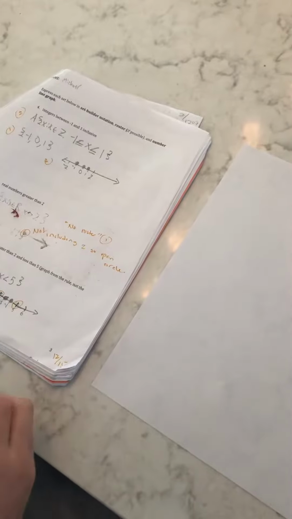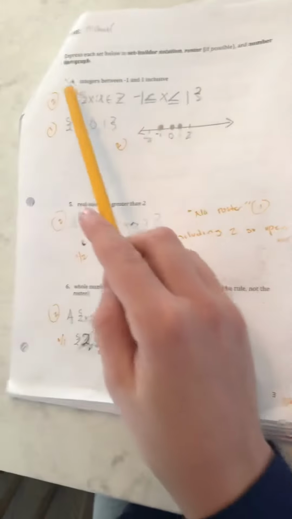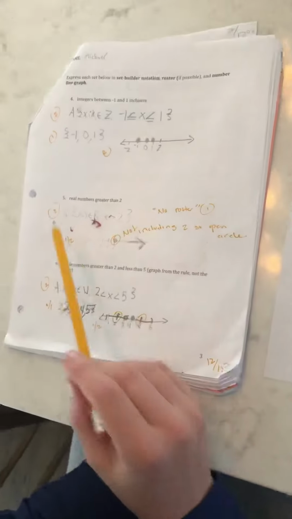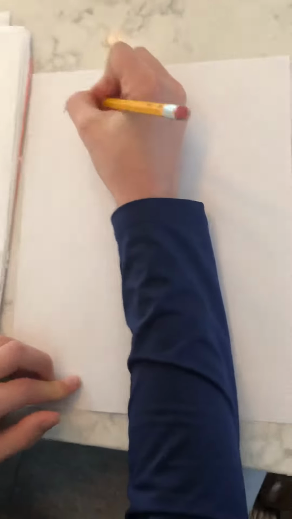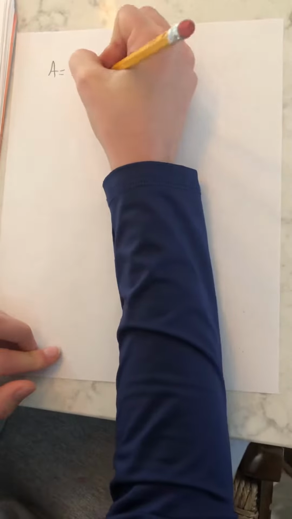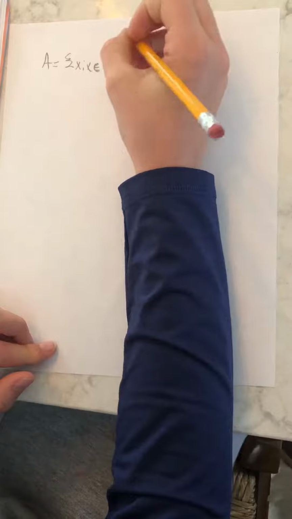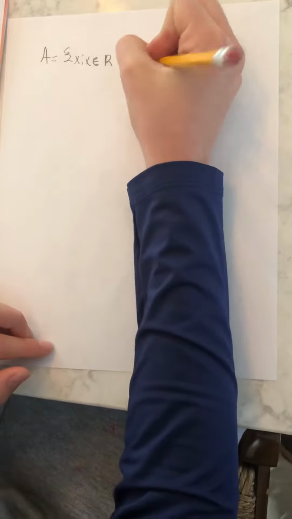So for the next section, we have to express each set below in set builder notation, roster if possible, and the number line graph. So for number 5, real numbers greater than 2. We could just do A equals {x such that x is an element of real numbers, x greater than 2}. So that would be that.